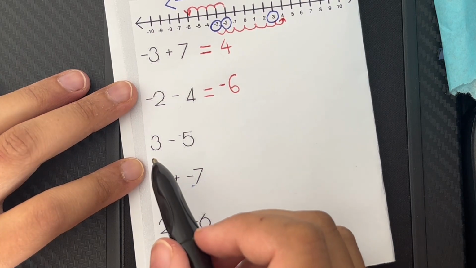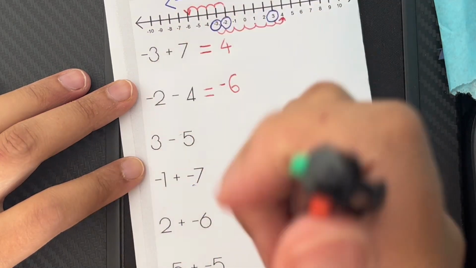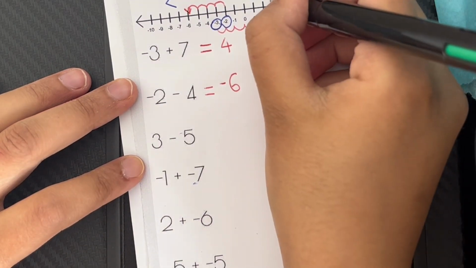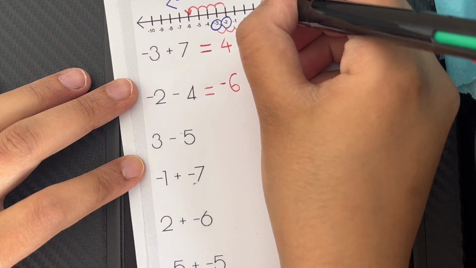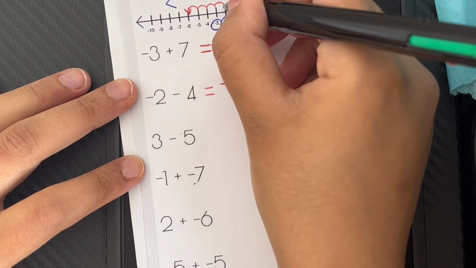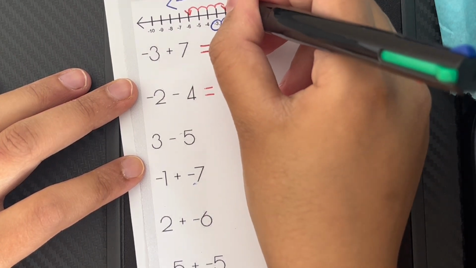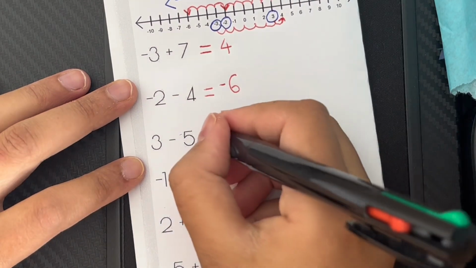So it's 3 minus 5, starting at 3, taking off 5. So we've got 1, 2, 3, 4, and 5. So that means that I'm landing now on my -2.